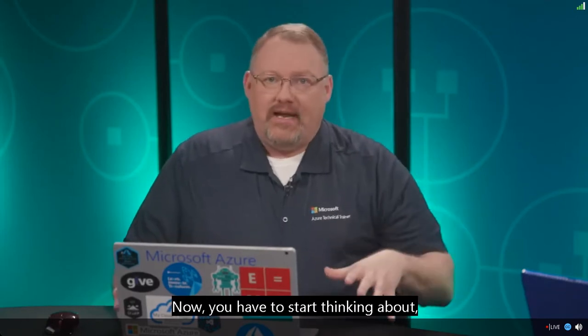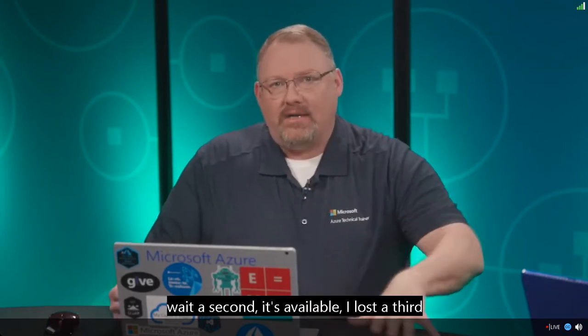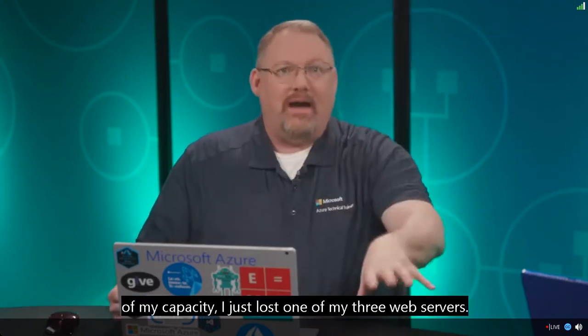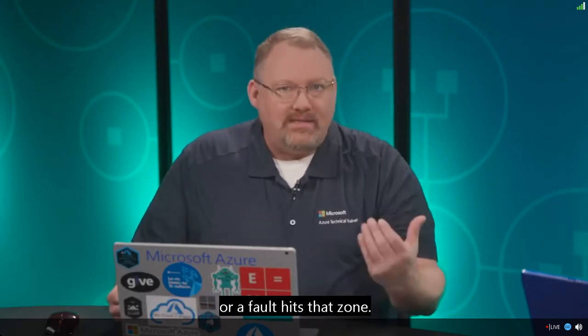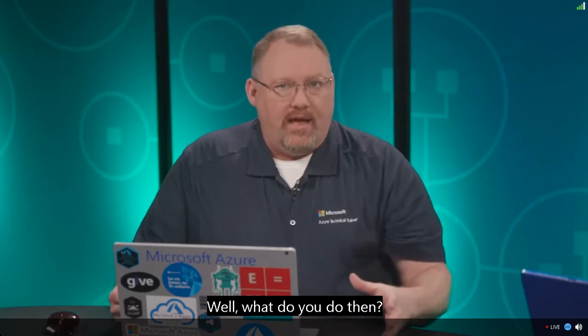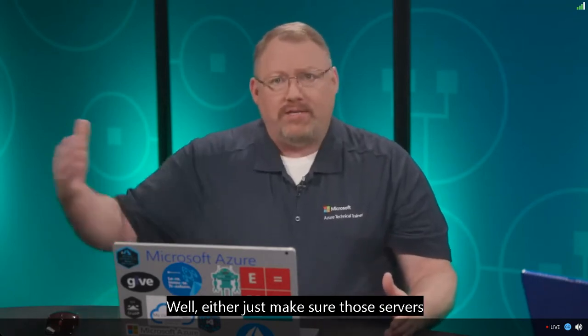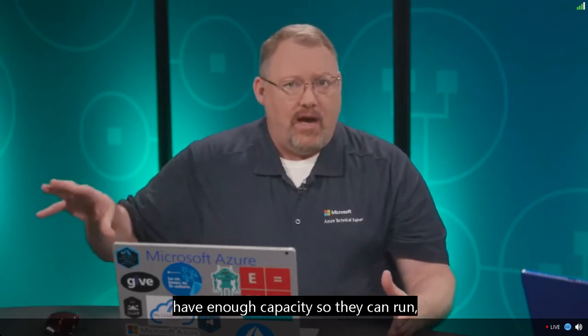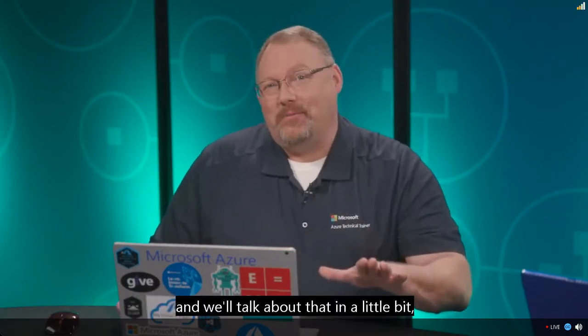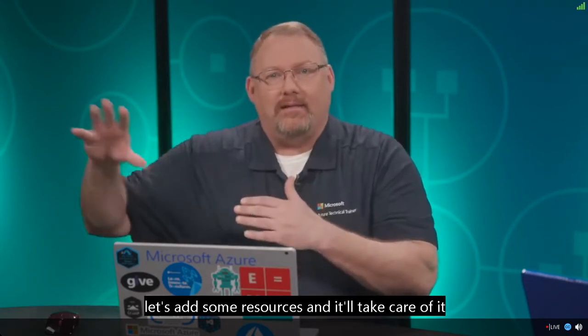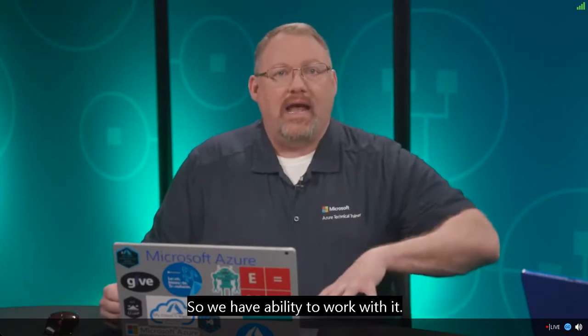Now, you have to start thinking about, well, wait a second, it's available, but I lost a third of my capacity. I just lost one of my 3 web servers. And that's what will happen potentially if an update or a fault hits that zone. Well, what do you do then? Either just make sure those servers have enough capacity so 2 servers can run your full solution. But that's where a concept called scale sets comes in. We'll talk about that in a little bit, where we can say, hey, these are increasing, let's add some resources, and it'll take care of it for us automatically under the covers. So we have the ability to work with it.